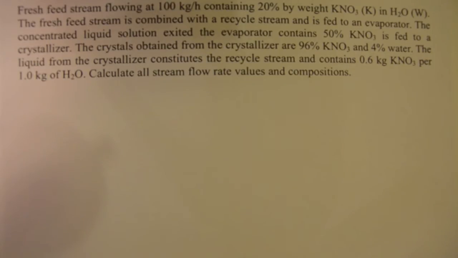So for solving problems for a multiple unit process, we have to know the concepts of degree of freedom analysis and the material balance for these processes. And for your information, industrial processes rarely involve only one process unit. So it's important to know how to deal with these kinds of problems. So let's start with our problem by reading it.